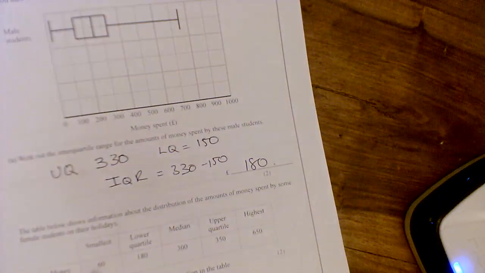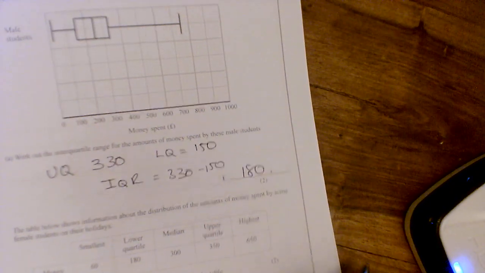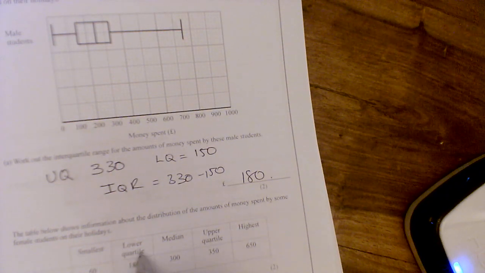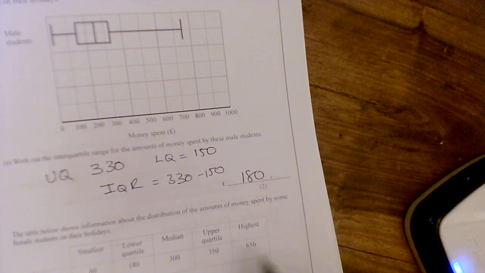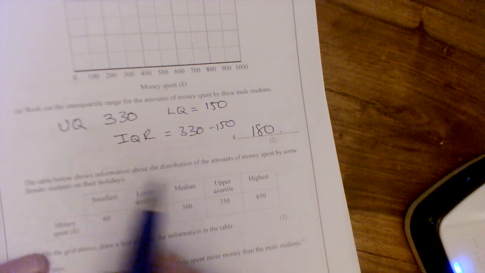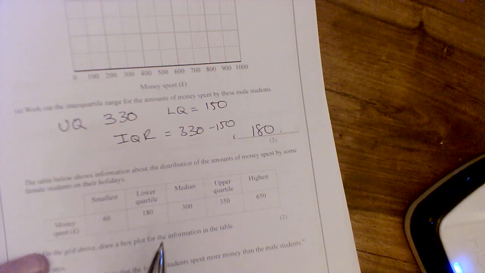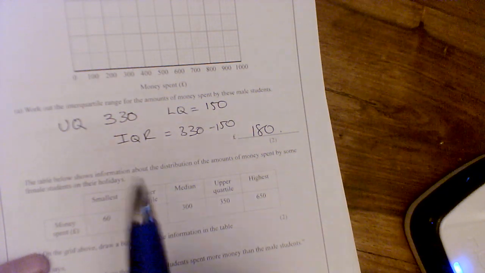The next one, it says draw the box plots. Let's have a look. Got smallest, lower quartile, median, upper quartile and highest, so no big deal. We've got all the numbers there. It's just a case of putting them on the diagram and then drawing the boxes. Now you should really try to get the same sort of size as this one really. So when I'm drawing it, I'll try to do that one.